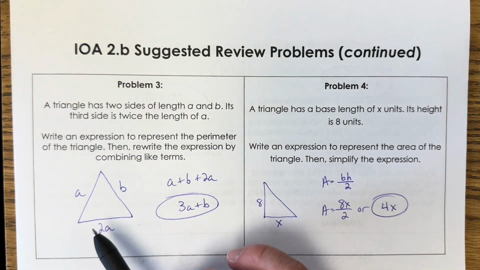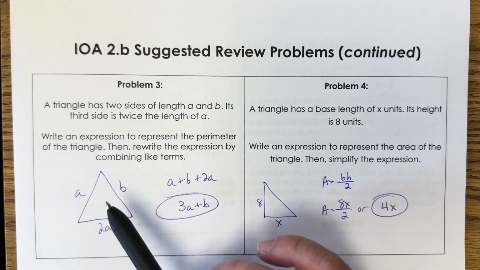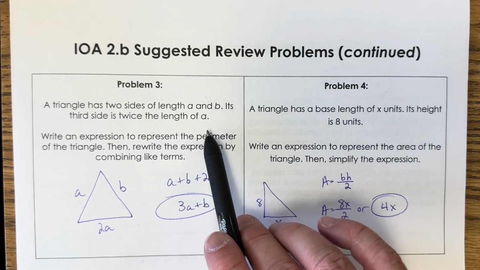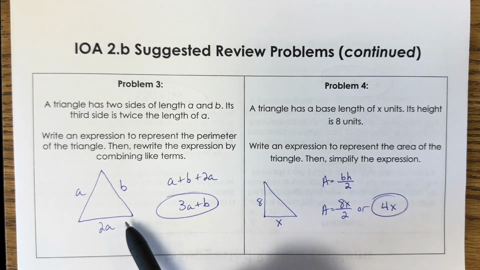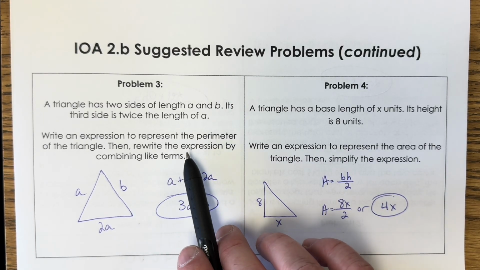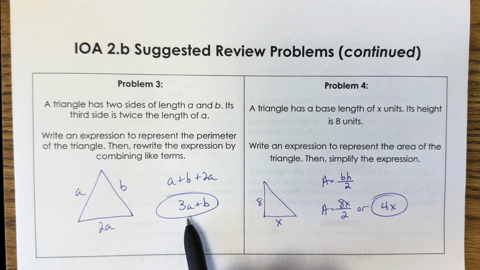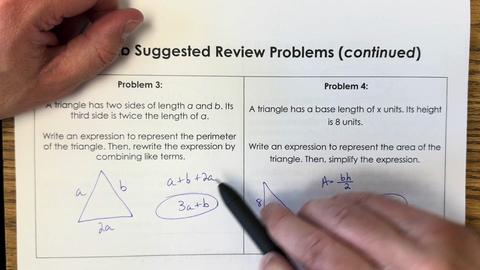Triangle, which has 3 sides. It has 2 sides of length A and B. Okay, so one side is A and the other side is B. The third side is twice the length of A. So twice the length of A means 2A, or 2 times A. Then we have A plus B plus 2A, and it says for us to simplify the expression totally is 3A plus B. That's the final answer, because I have 1A plus 2A.